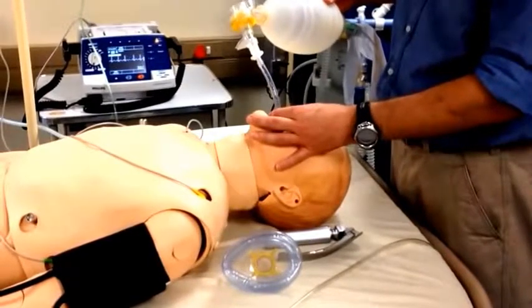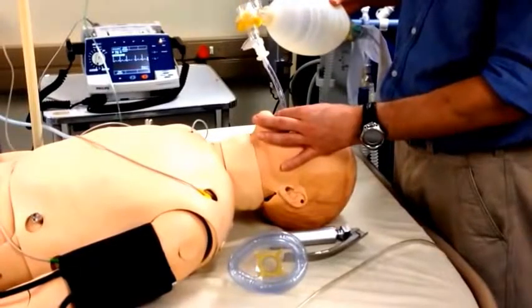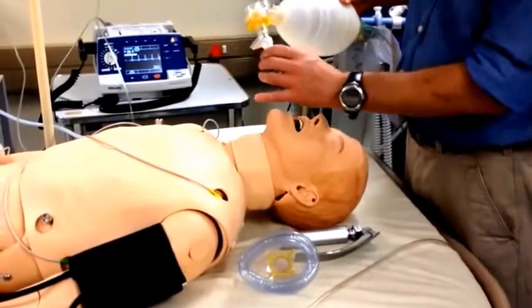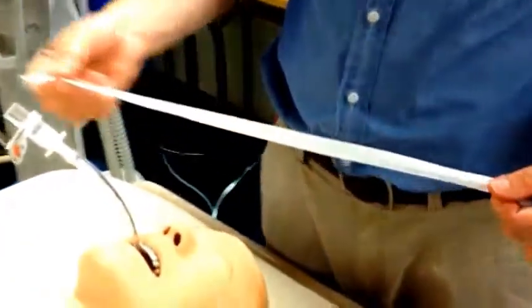Again, for the purposes of this demonstration, I will remove the ventilation device from the patient's tube. In real life you would not do so, but continue ventilations throughout. Cut a standard piece of tape, about 1 meter to 1.5 meters in length, and then it goes slightly lopsided in length.